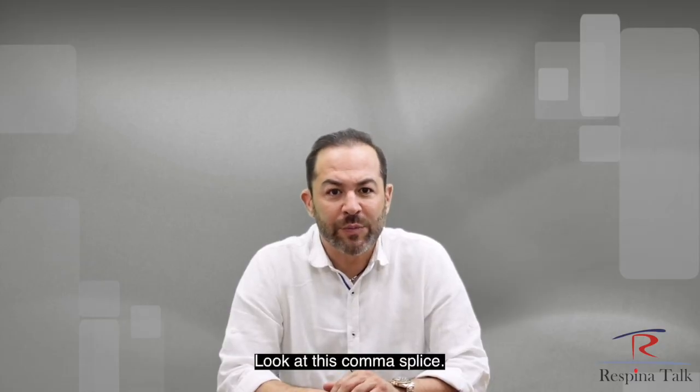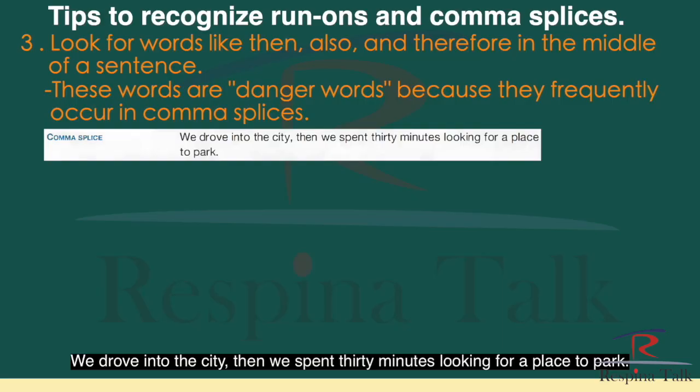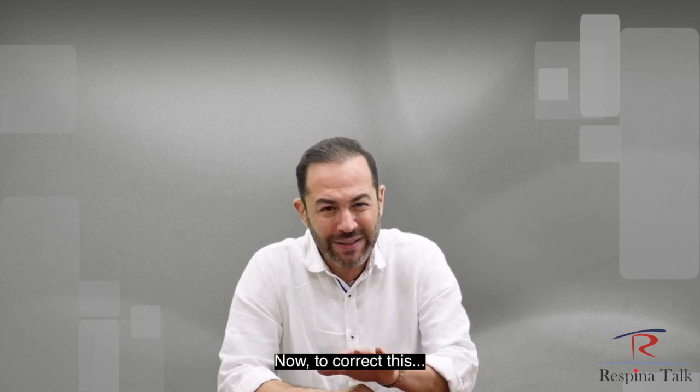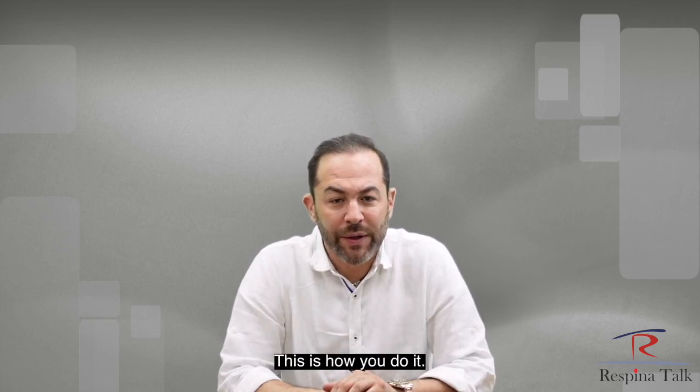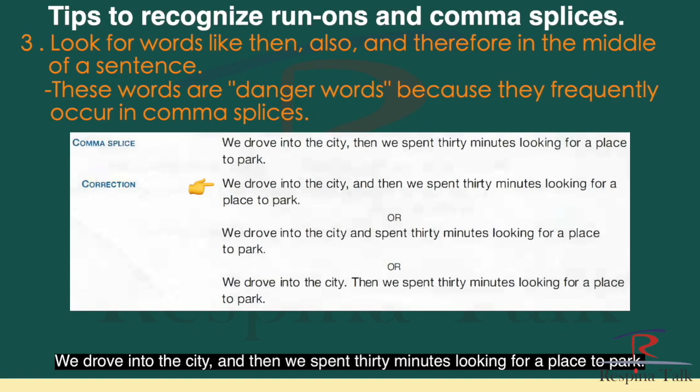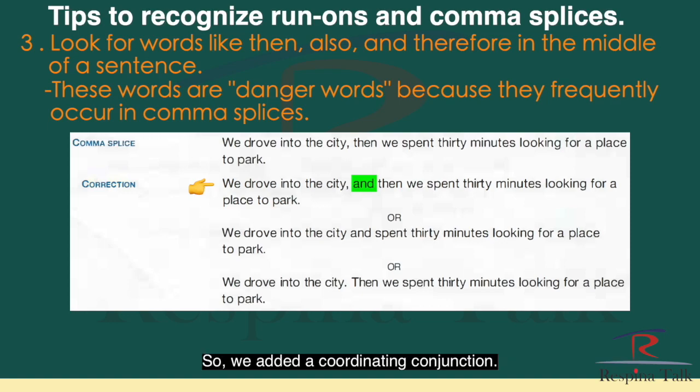Look at this comma splice. We drove into this city, comma, then we spent 30 minutes looking for a place to park. Now, to correct this is how you do it. We drove into the city, comma, and then we spent 30 minutes looking for a place to park. So we added a coordinating conjunction.